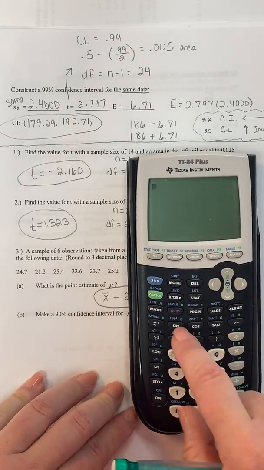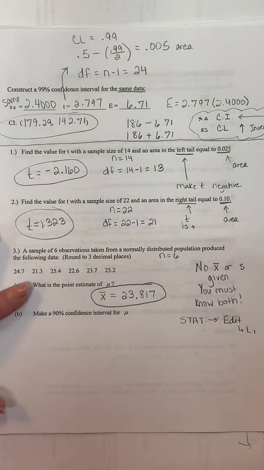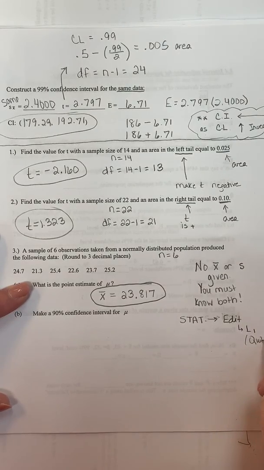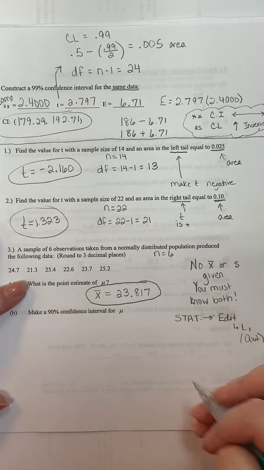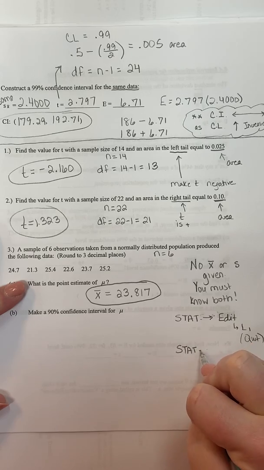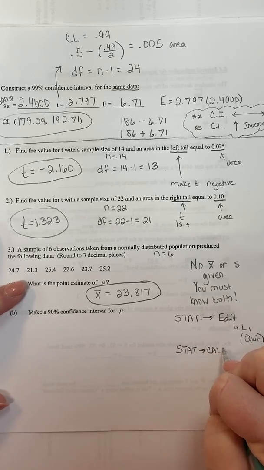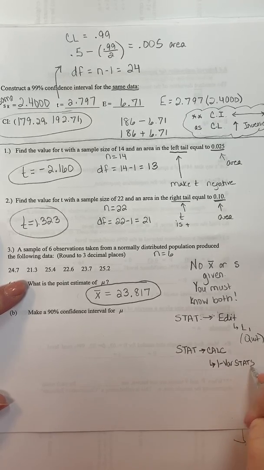Remember, once you quit, then you're going to have to go back to stat. You're going to scooch over to calc, and then you're going to do 1-var stats. When you do that, all you're going to put is L1. That's it. Your frequency list is going to be blank. You're not going to put anything else there.